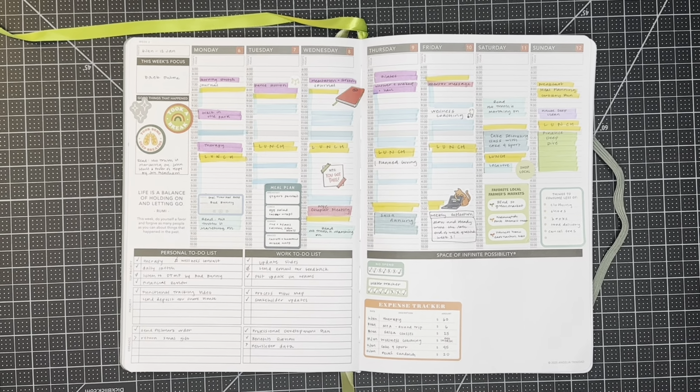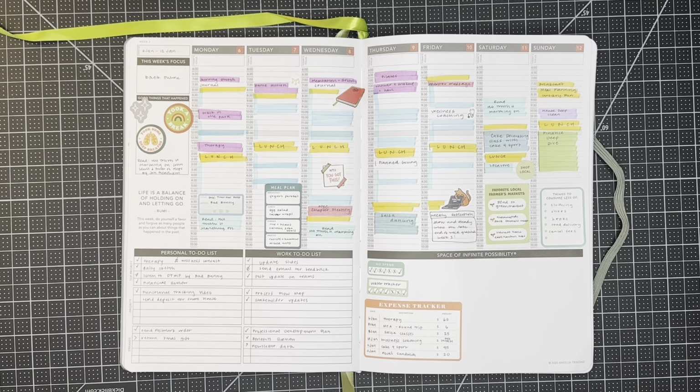My name is Miranda and today I'm going to go over how I use my passion planner to do my financial planning. Before I dive deep, I want to give a quick overview on the two types of planning you can use with a passion planner.